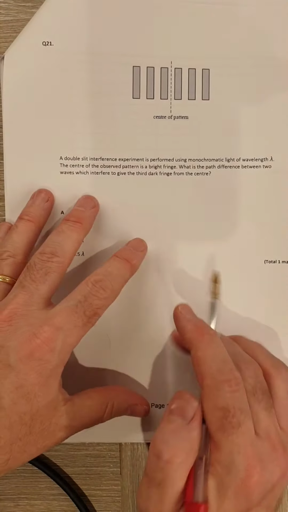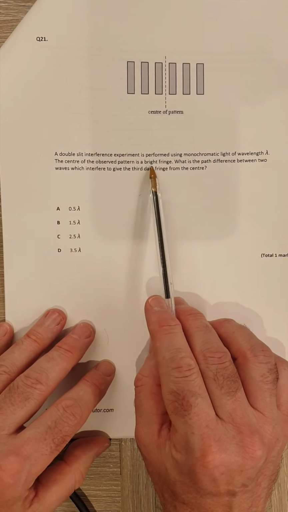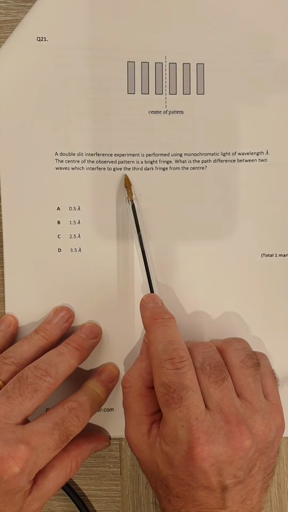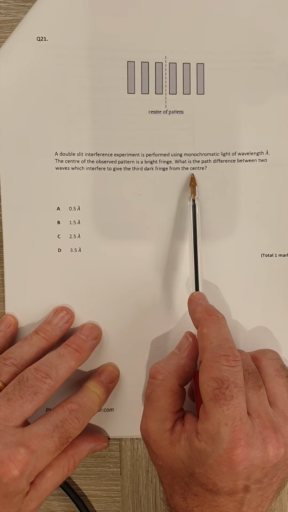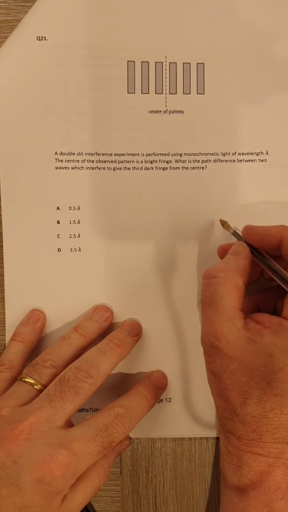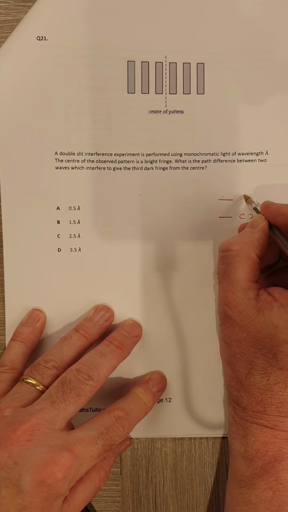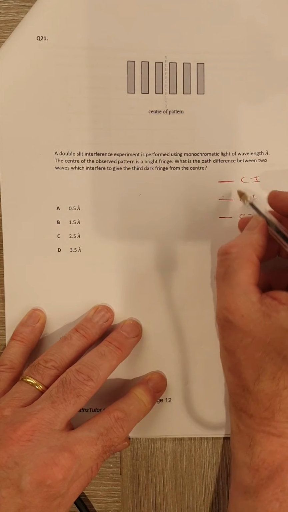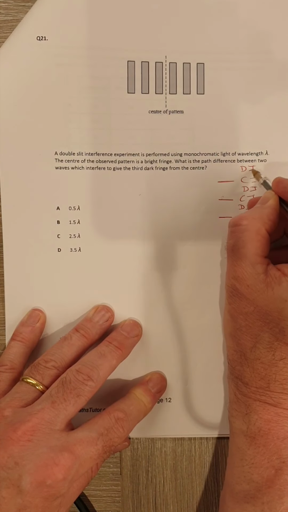Question 21. A double slit interference experiment is performed using monochromatic light. The center of the observed pattern is a bright fringe. What is the path difference between 2 waves which interfere to give the third dark fringe from the center? Okay, so here we have a bright fringe, constructive interference, and again constructive interference, and again constructive interference. So that is with dark fringes in between.